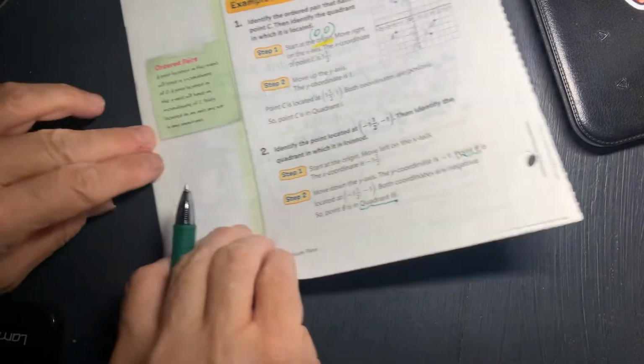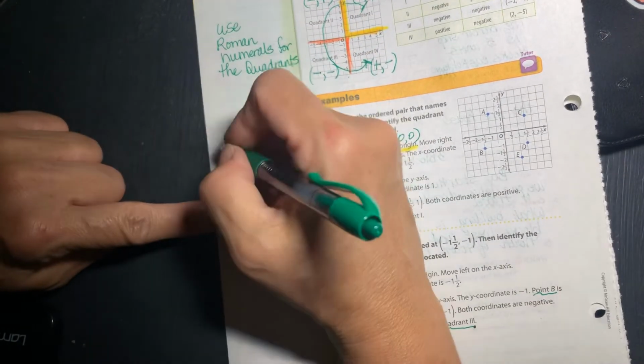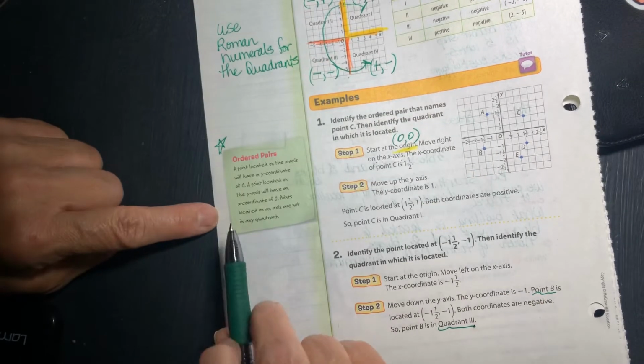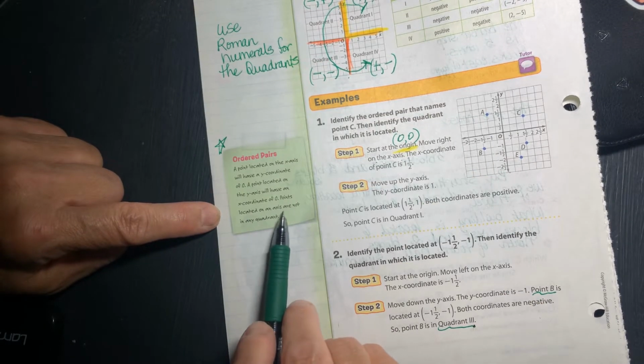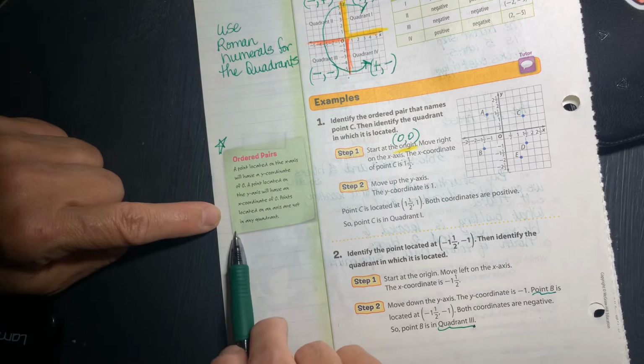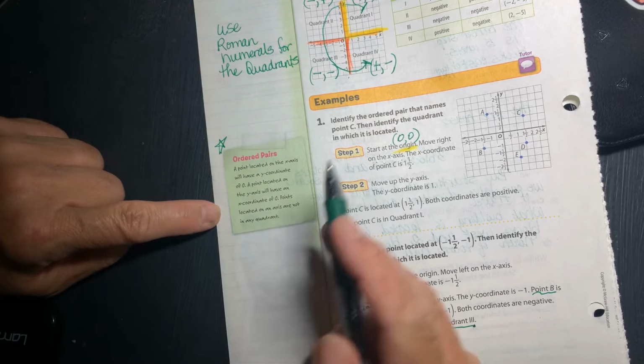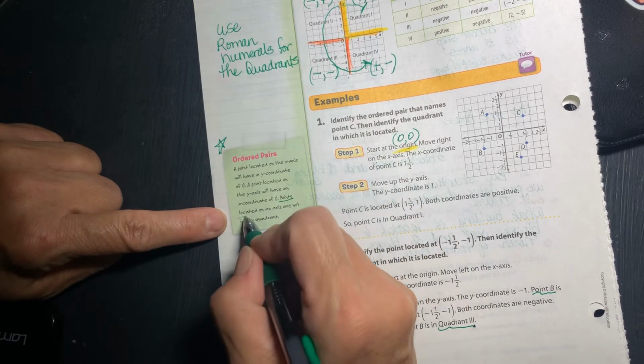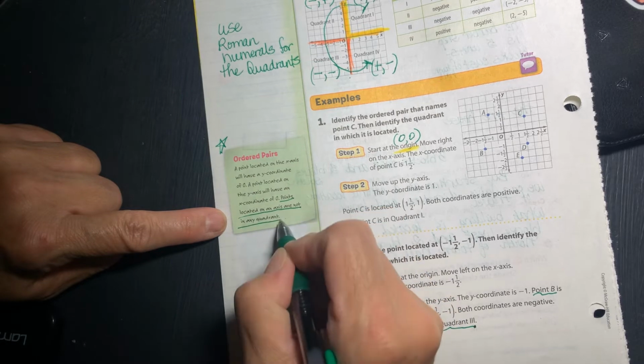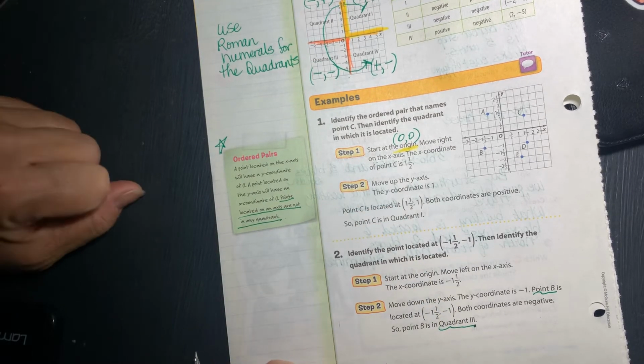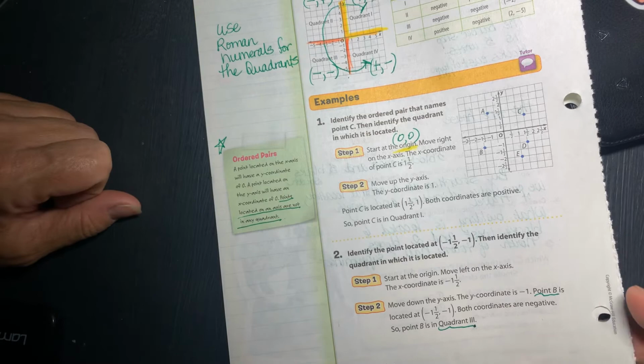Now we want to pay close attention to this over here. Okay, I want to point this out. Points located on an axis are not in any quadrant. Okay? That's good information.